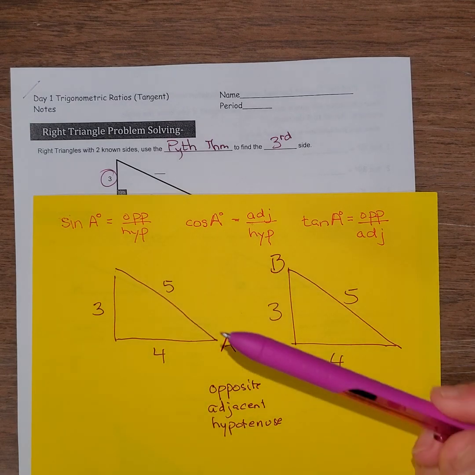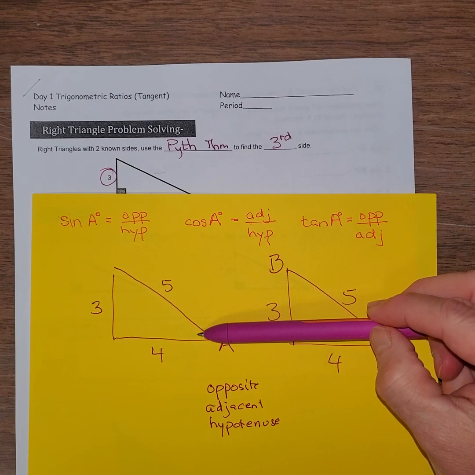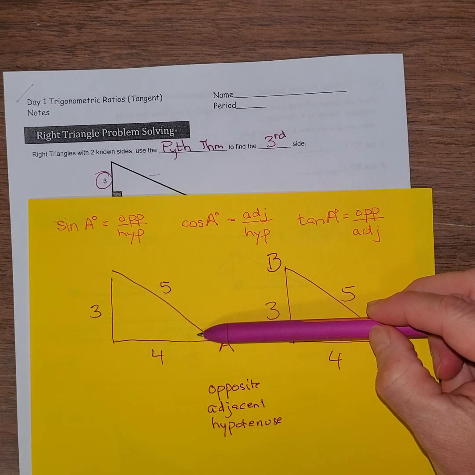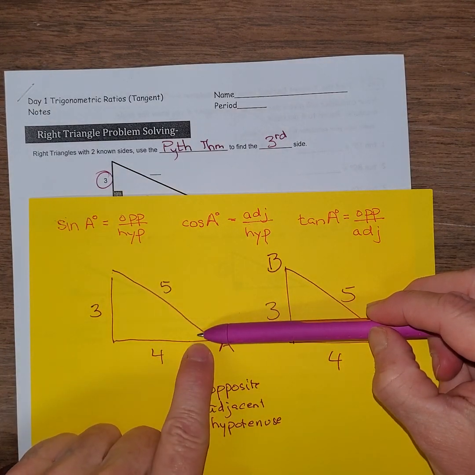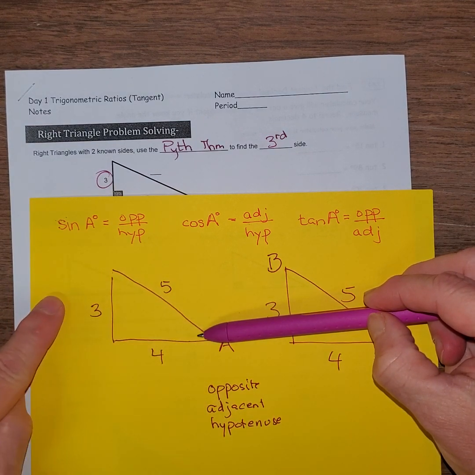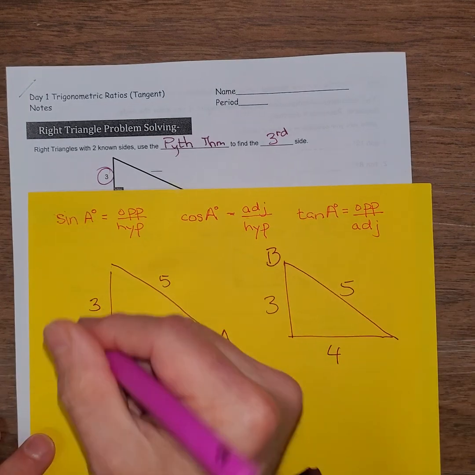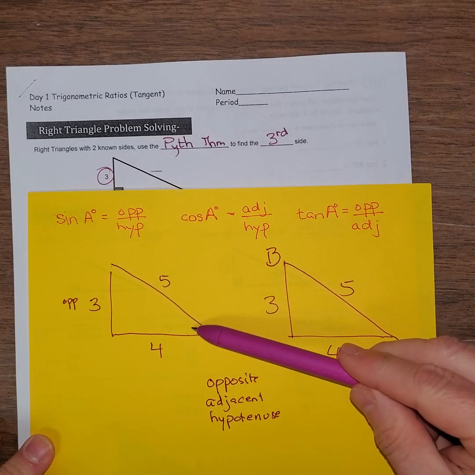All right, so everything's about perspective. So if we want to find angle A, this angle, then we need to know which sides are opposite, adjacent, or hypotenuse, so I can use these formulas up here. So from this angle A, opposite is all the way on the other side. So this is the opposite side, because it's far away. It's like going across the street.